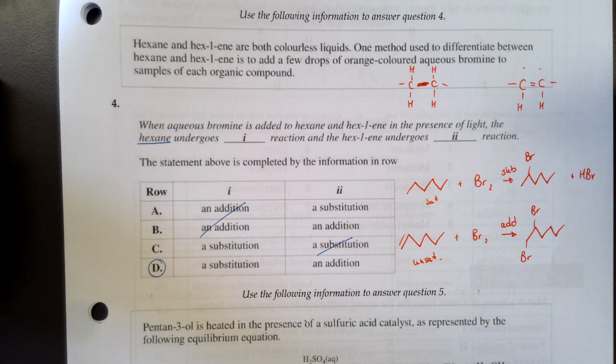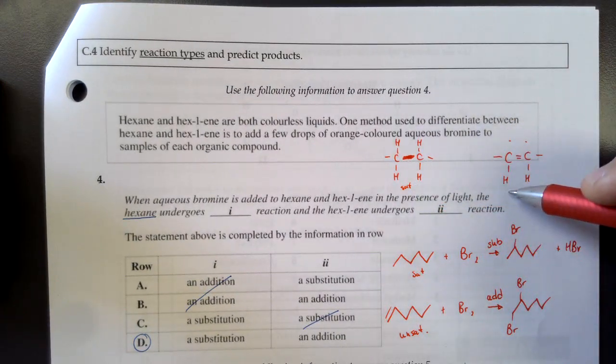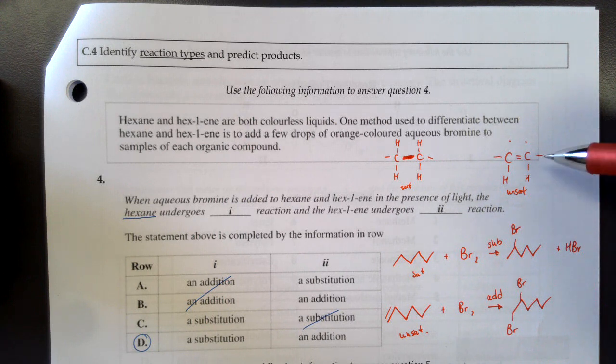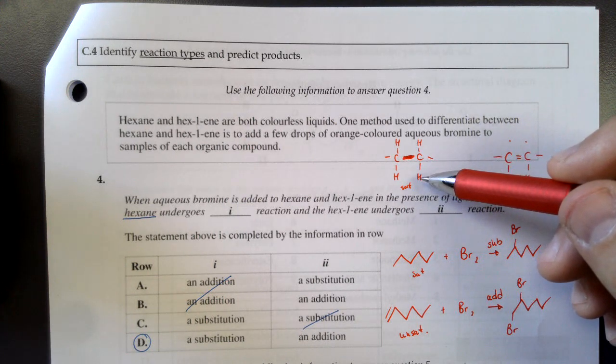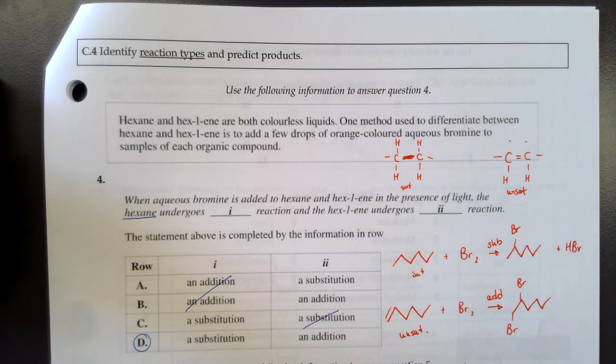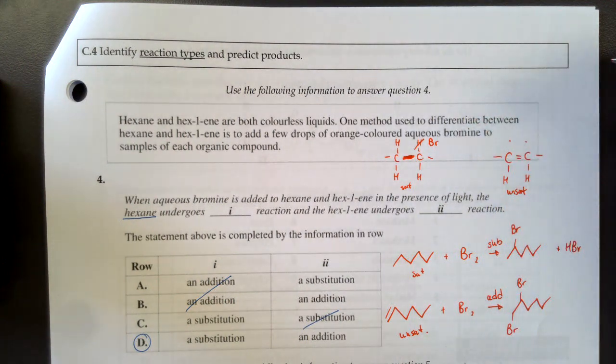Now, really what's going on is, if we think about saturated and unsaturated, basically I've just drawn you a segment here so we can talk about it. If you have something that's saturated and you add bromine to it, this reaction is going to go slow. And what's going to happen is that one of these hydrogens is going to be replaced by a bromine.